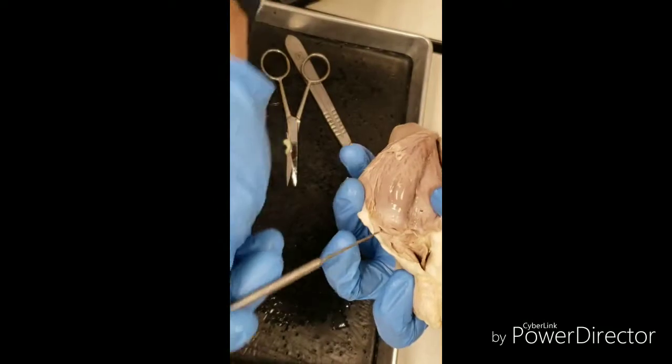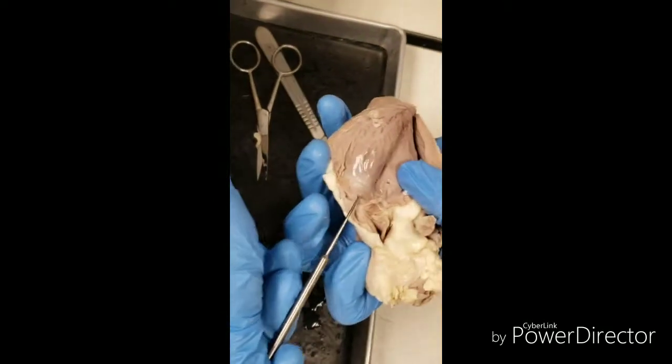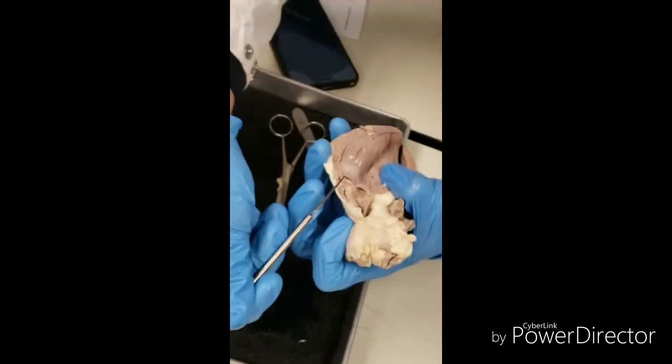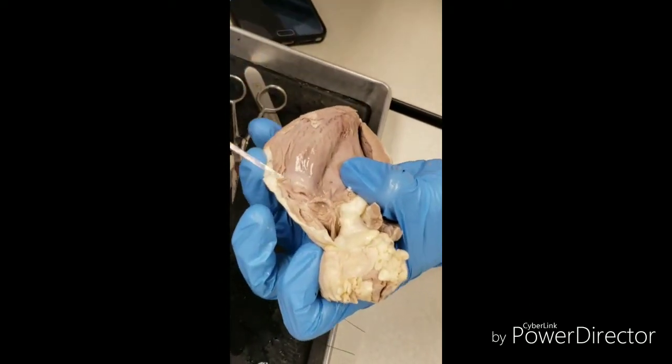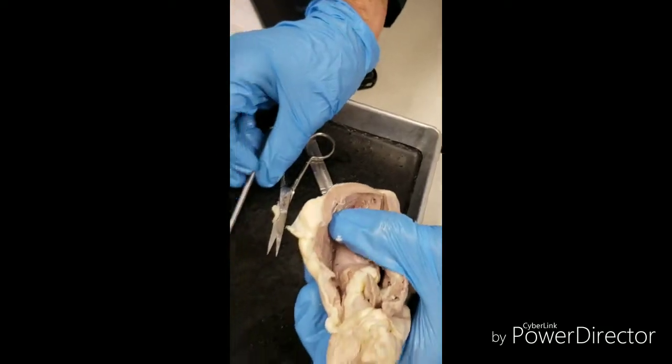But if you're trying to go backwards, what will hold you? That's the semilunar valve. Half moon. This is too sharp to point with.